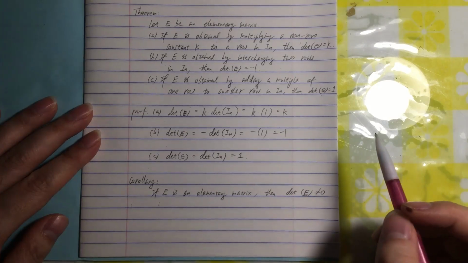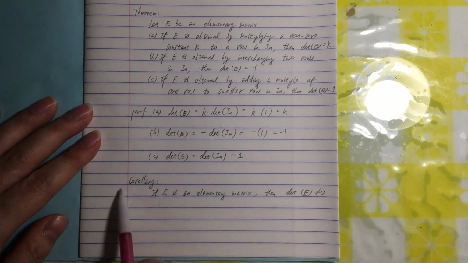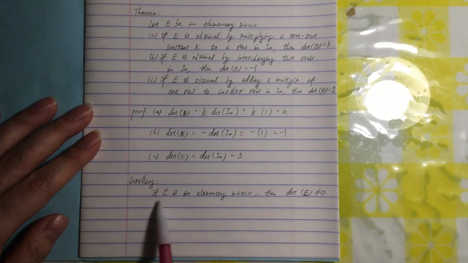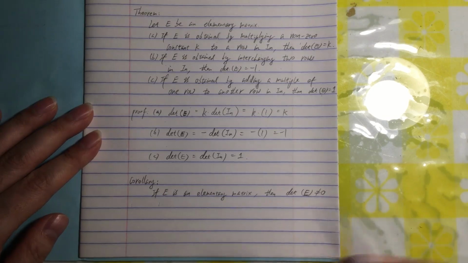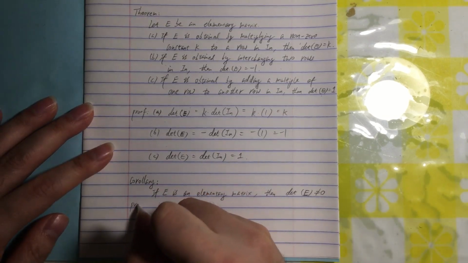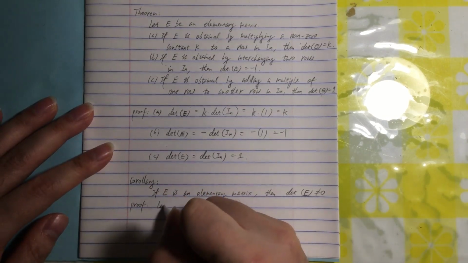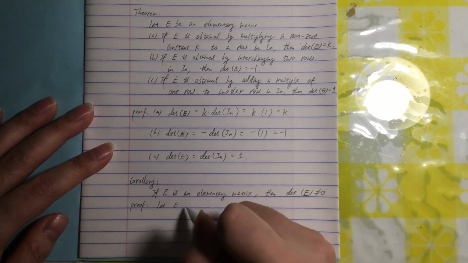Next, based on the above theorem, we have the following corollary. If E is an elementary matrix, then determinant of E cannot be 0. The proof is simple. Let E be an elementary matrix.